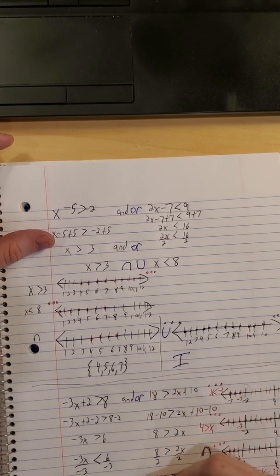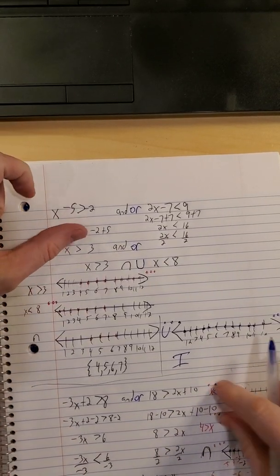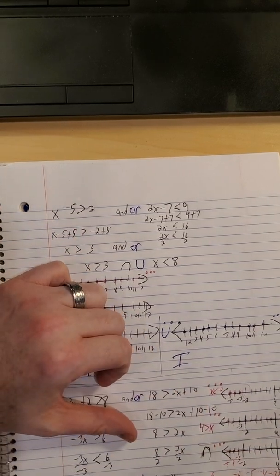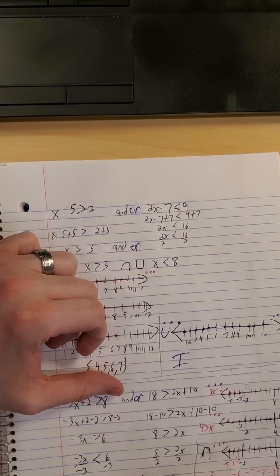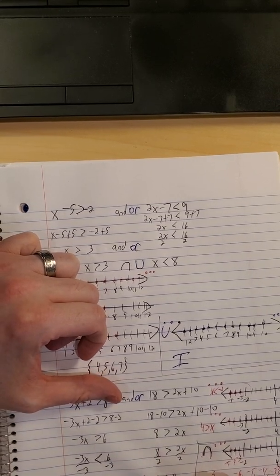If instead they had asked us the or, the rest of this in black would look the same. The first two graphs would look the same. Our final answer would look different. So this will be for the or.